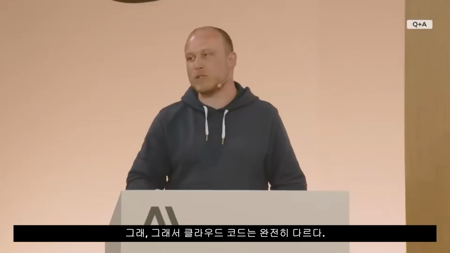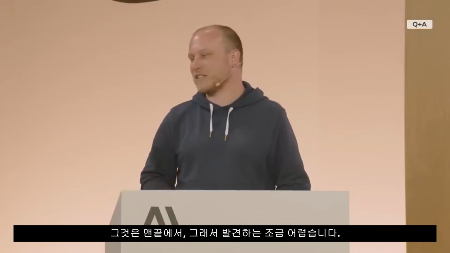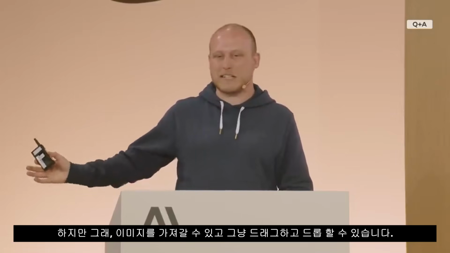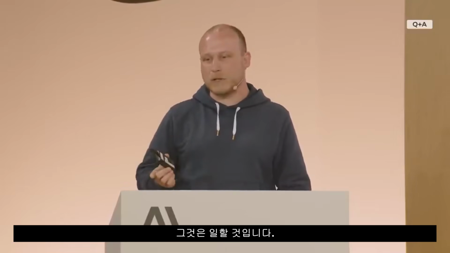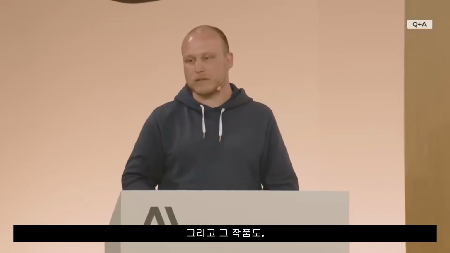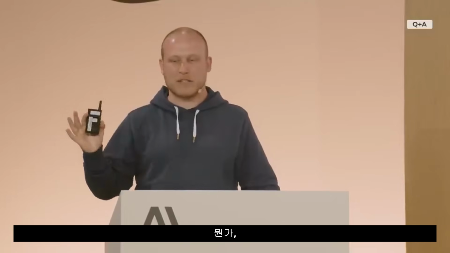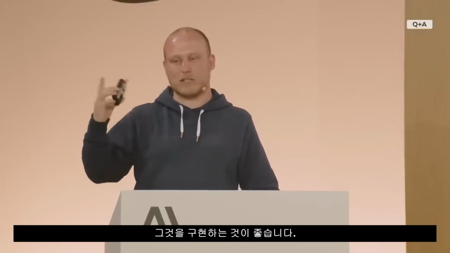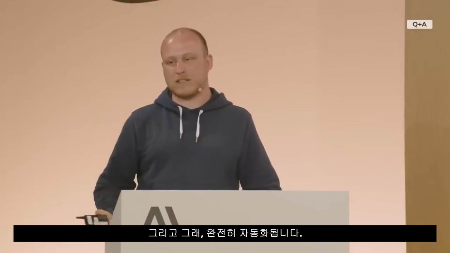Yeah, so Claude Code is fully multimodal. It has been from the start. It's in a terminal, so it's a little hard to discover. But you can take an image and just drag and drop it in. That'll work. You can give it a file path. That'll work. You can copy and paste the image in, and that works too. I'll use this pretty often if I have a mock of something, I'll just drag and drop in the mock. I'll tell it to implement it. I'll give it a Puppeteer server so it can iterate against it. And yeah, it's just fully automated.